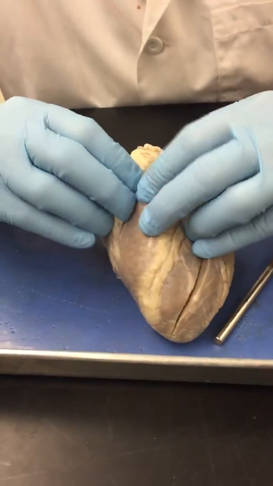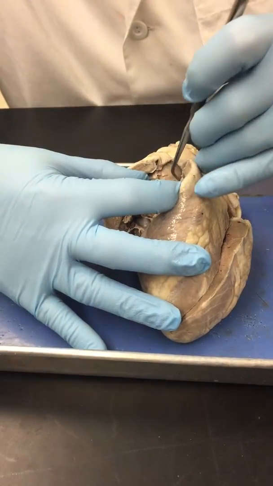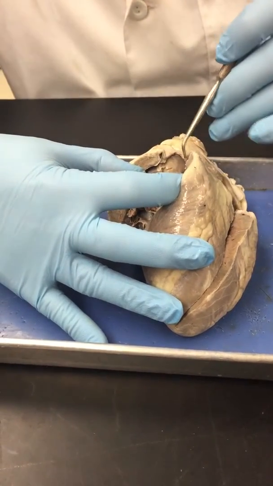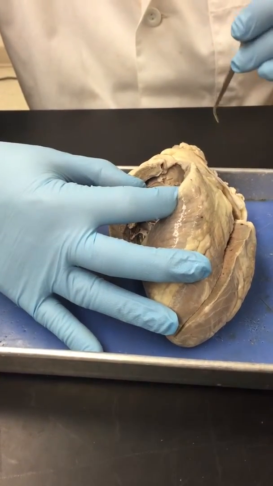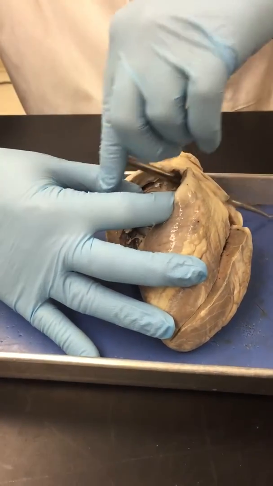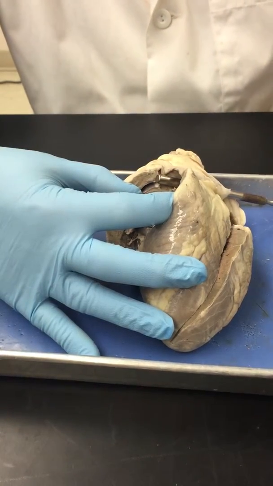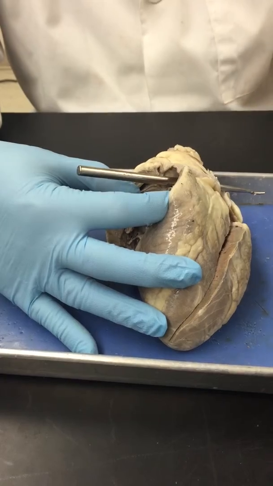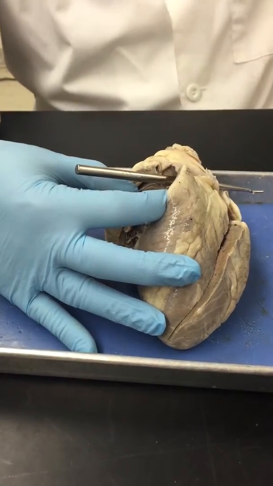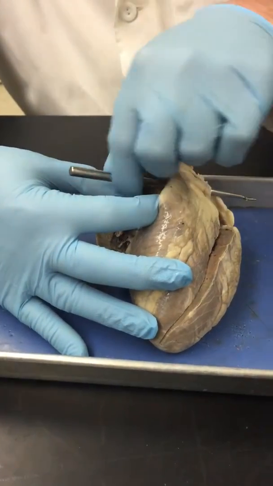If this comes together, you'll see this and this here. Sometimes you'll see it stretched across here. That's the pulmonary semilunar valve. When blood goes through in that direction, that valve will open. If it tries to go back that way, that valve will close. So what valves do is they promote a one-way blood flow through your circulatory system, especially your heart.